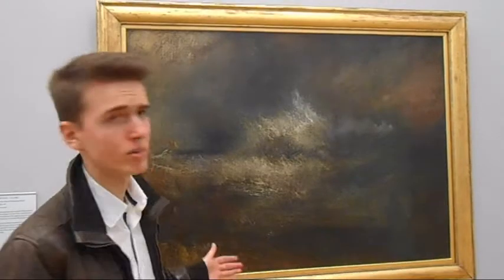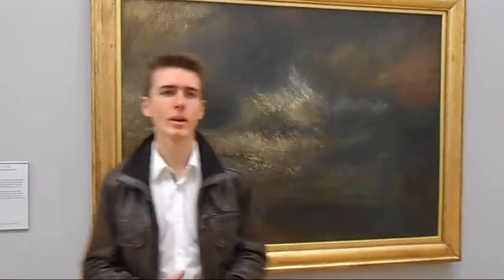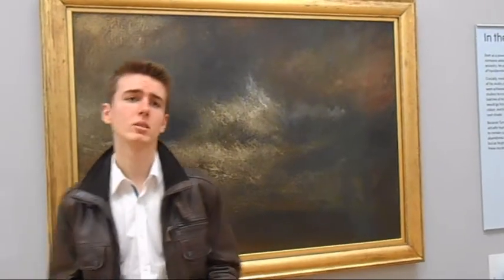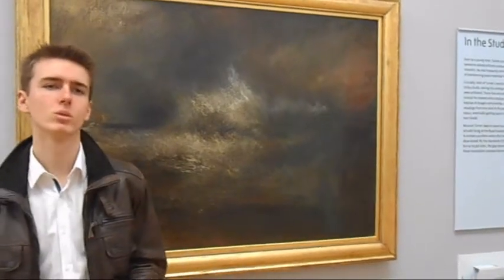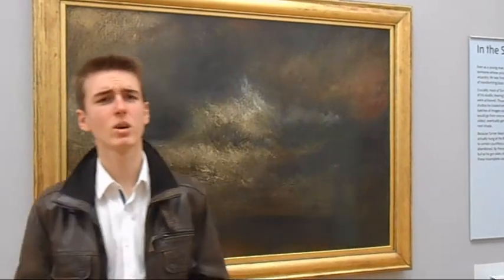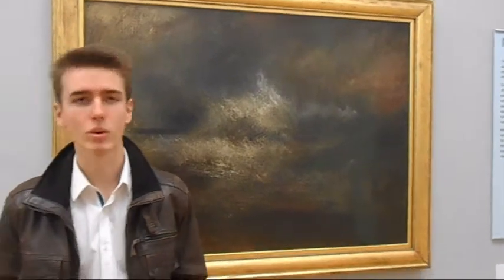So here we have the stormy sea with blazing wreck. This is also an oil on canvas. Turner made extensive studies of shipwrecks in two sketchbooks of about 1805 and published his first painting of the subject the same year. The theme recurred frequently in his work.